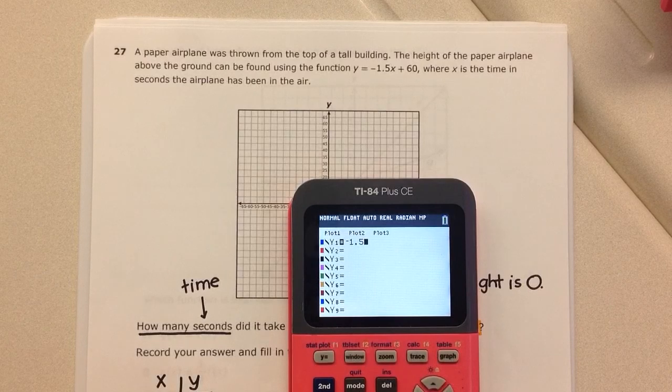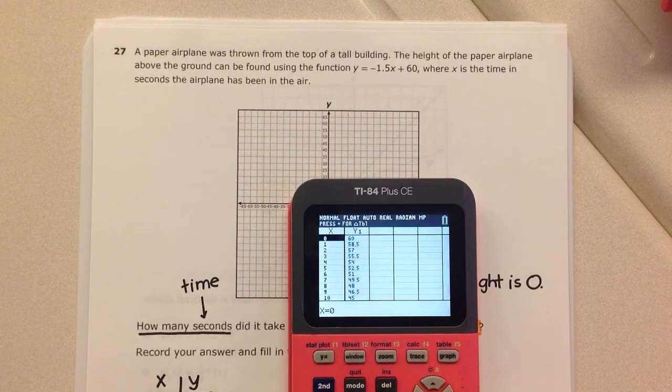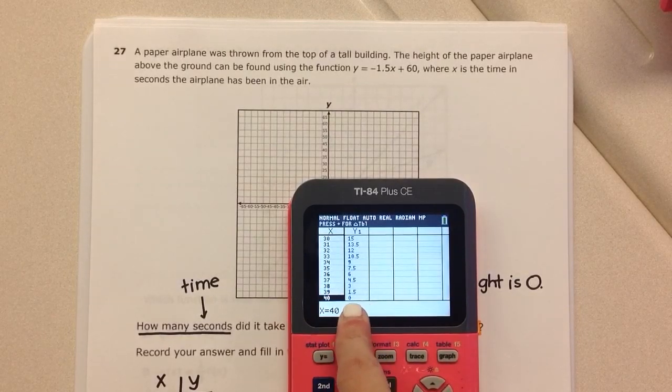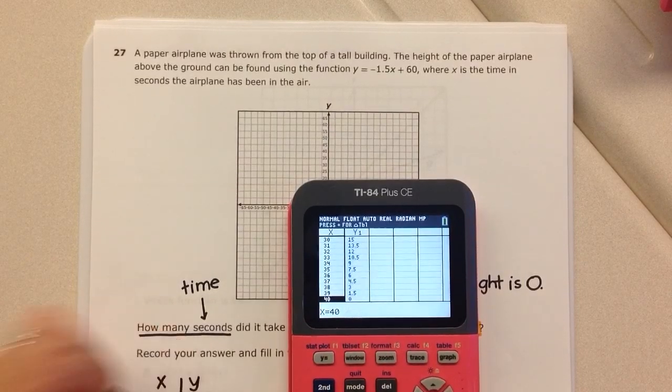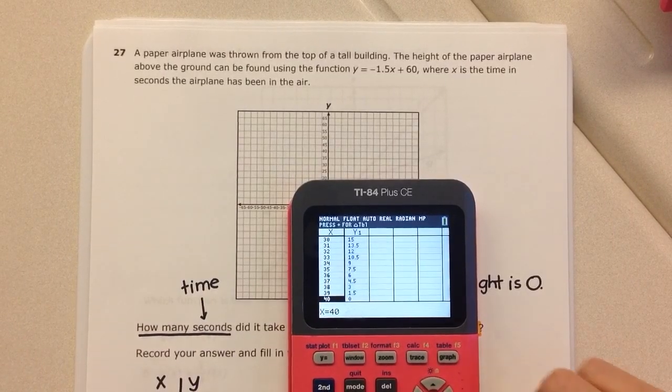Just because it's not a quadratic doesn't mean we can't do the same thing that we do for quadratics and use our calculator. Well, I'm going to go to my table. I'm going to see if I can figure out how many seconds it takes for y to get to 0. I'm scrolling down because I notice my y values are decreasing. I'm going to keep scrolling down, 21, 18, 15. It looks like I'm getting closer to 0. And I have a 0 y value when x is equal to 40. So this is 40. So I know it takes 40 seconds to hit the ground.